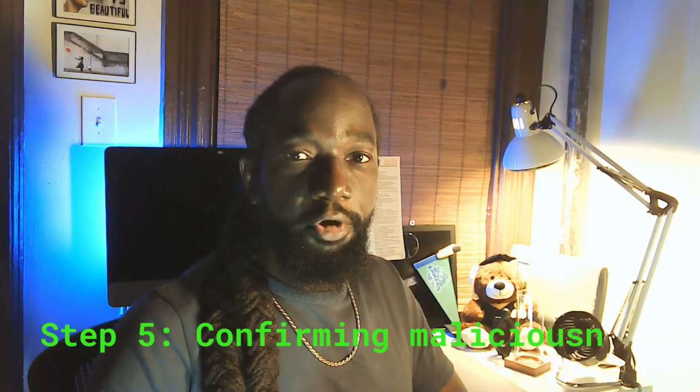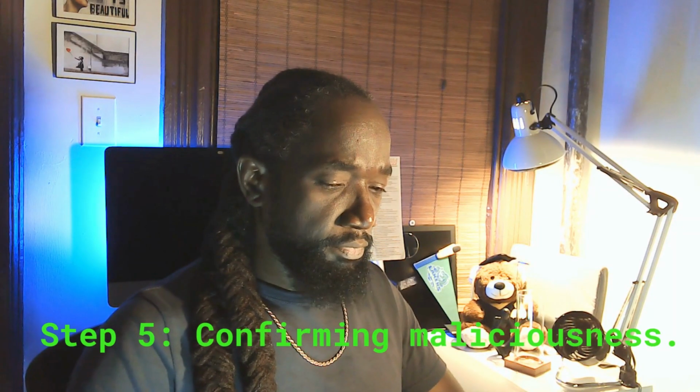All of this brings us to step 5, confirming maliciousness. How exactly do we do that? Well, if we go back to our event logs, each event has attributes attached to it. As we look over these attributes, we'll identify key attributes that will help us investigate further.